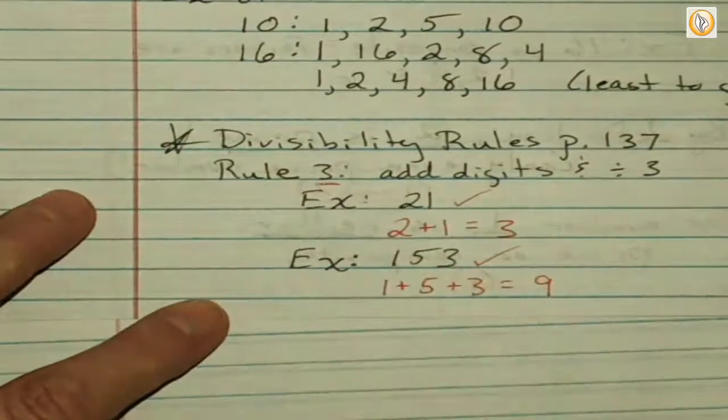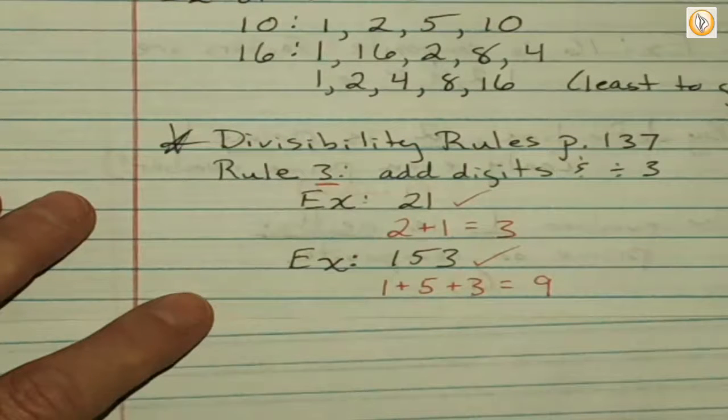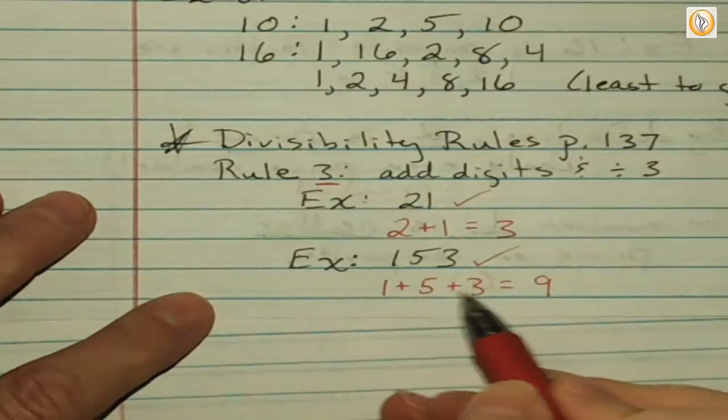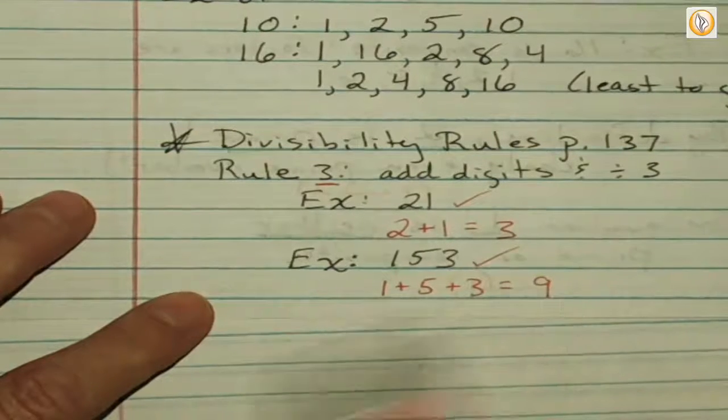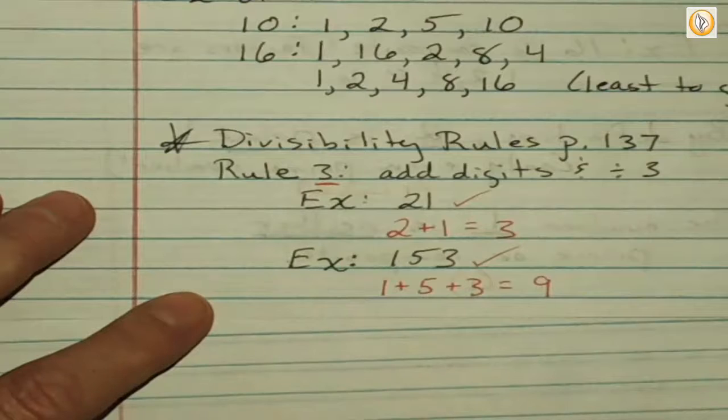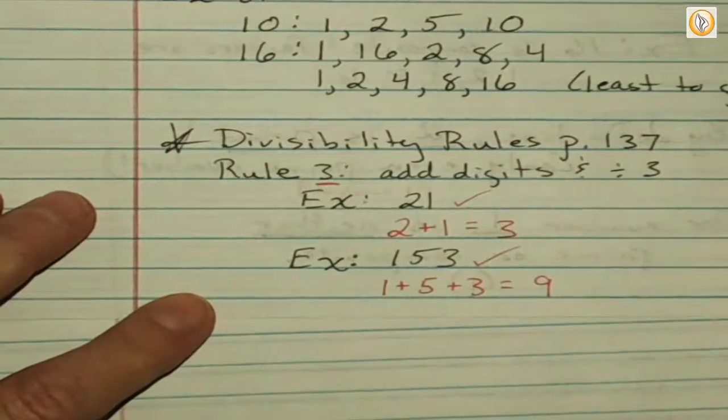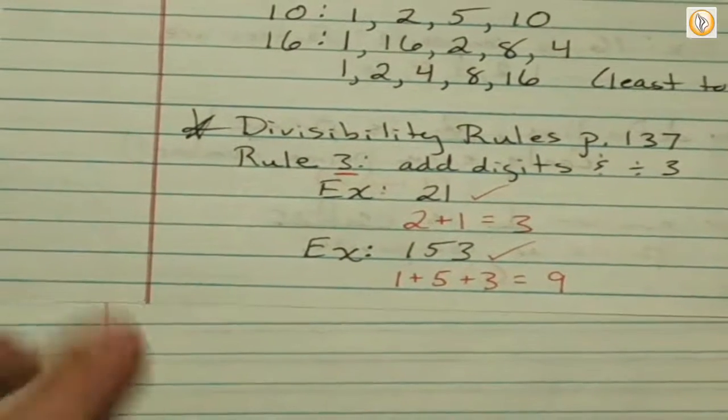How does that work? So do we do that with every number? You can choose any number and check to see if it's divisible by 3 by adding the digits, and whatever you get, if that's divisible by 3, then it's divisible by 3. How in the world does that work? I don't know.